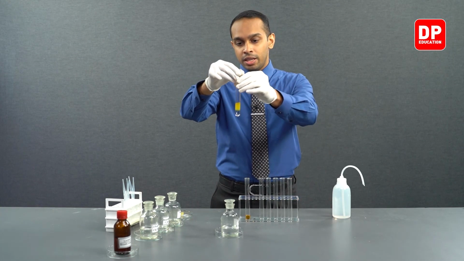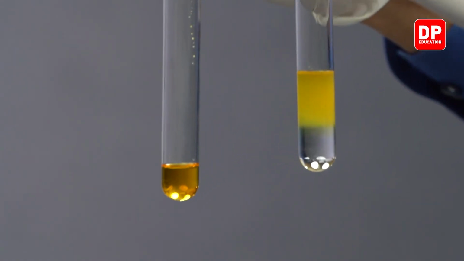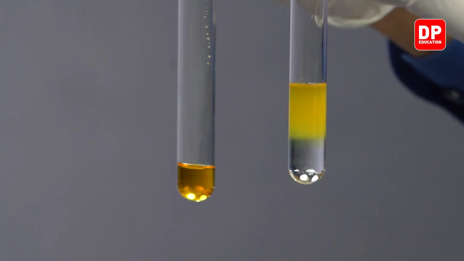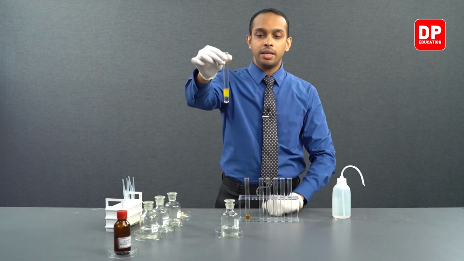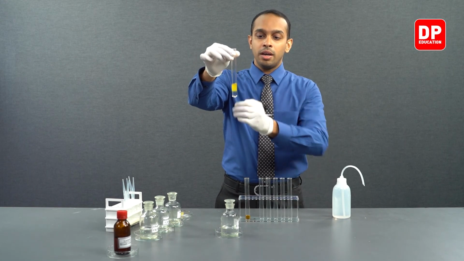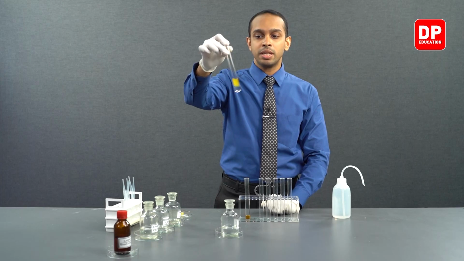You can see the 2,4-DNP has a different color to this, and as soon as 2,4-DNP is added onto our ethanal solution here, you can see the formation of a yellow color precipitate. Let's give it a little mix.